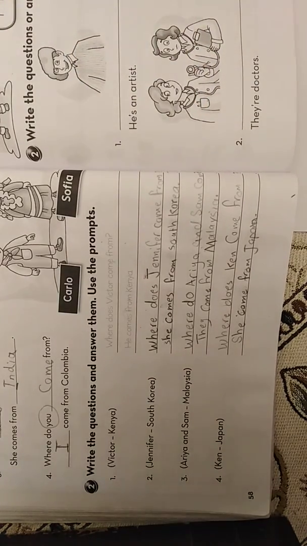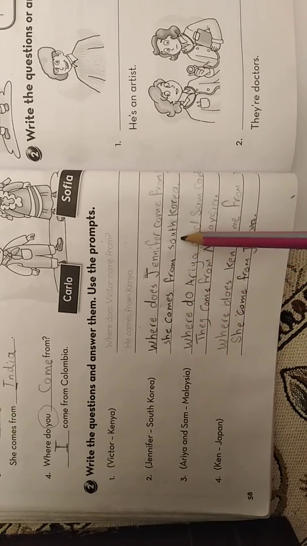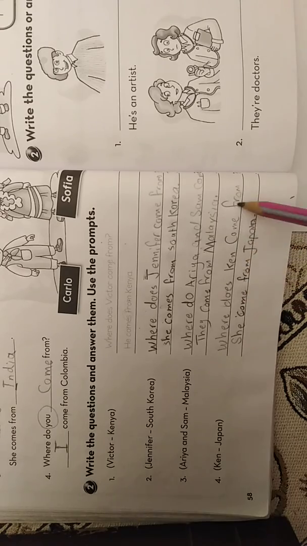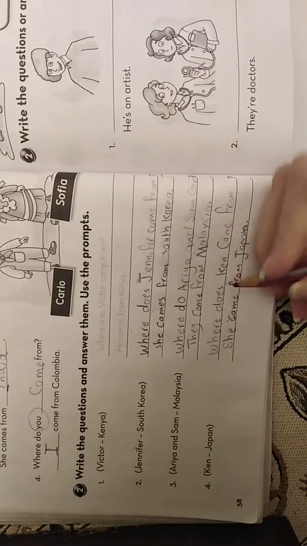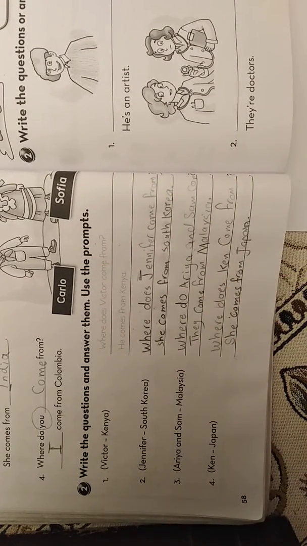Okay. Number 2. Jennifer, we have South Korea. Where does Jennifer come from? She comes from South Korea. Number 3. We have Area and Sam. We have Malaysia. Where do Area and Sam come from? They come from Malaysia. The last one, we have Ken and Japan. Where does Ken come from? She comes from, sorry, here we have S. She comes from Japan. Okay?